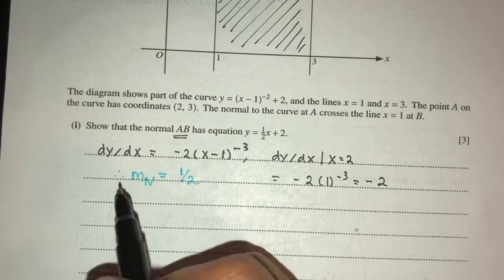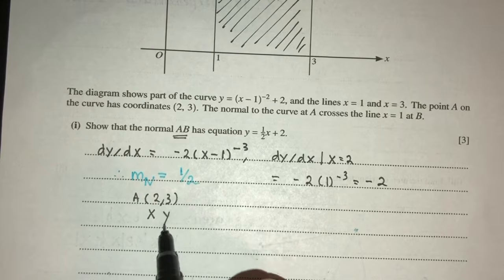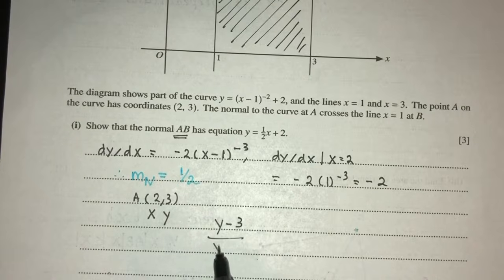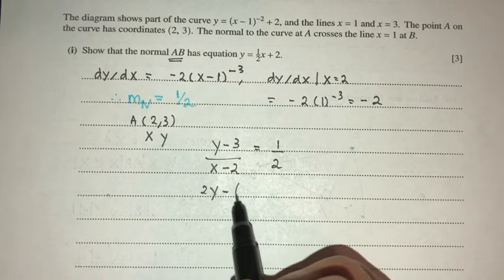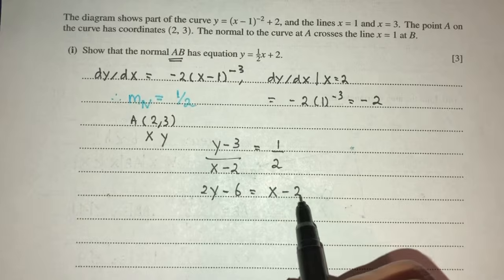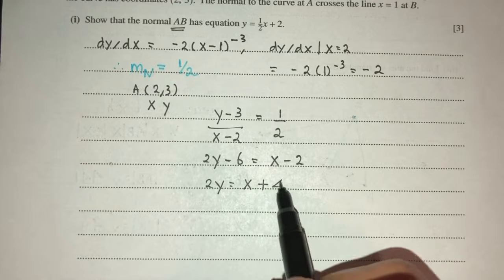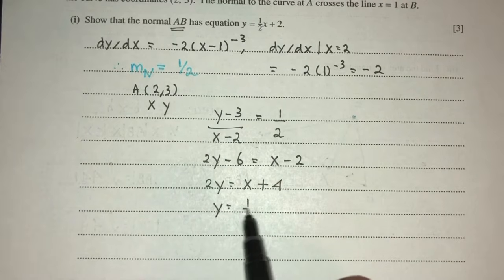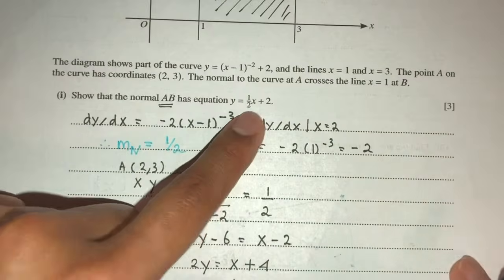Now we have a passing point, which is the point A, (2, 3). That will be x, y. Now to find the equation, we have to do (y minus 3) over (x minus 2) equal to half. Now we have to cross multiply. You will have 2y minus 6 is equal to x minus 2. That will be 2y is equal to x plus 4. Now you can simplify. You will have y is equal to half x plus 2. This is shown as required for part 1.